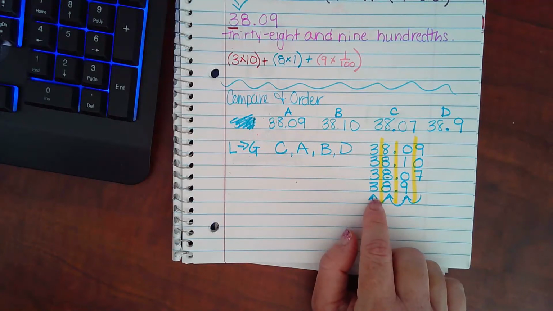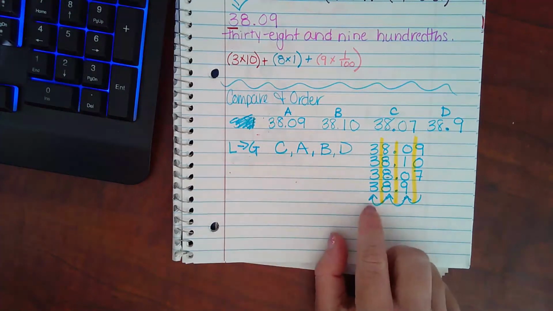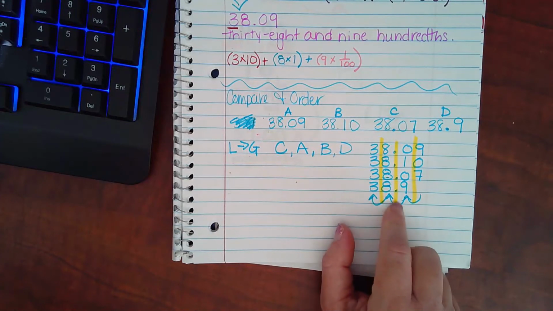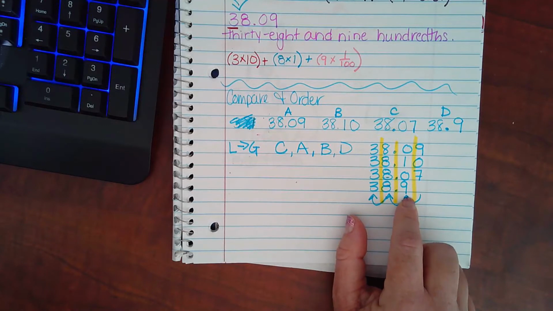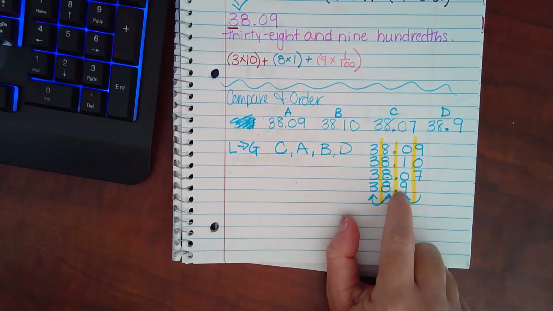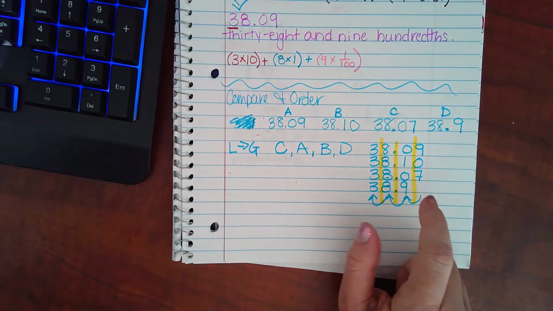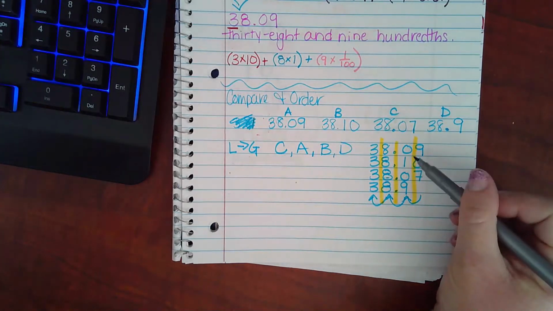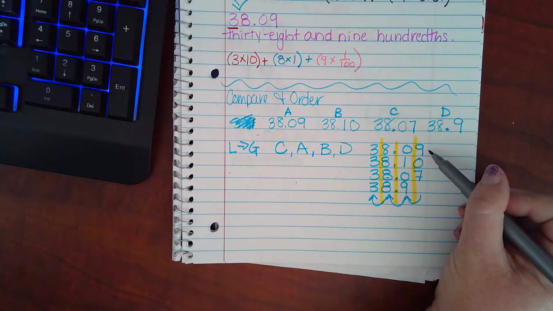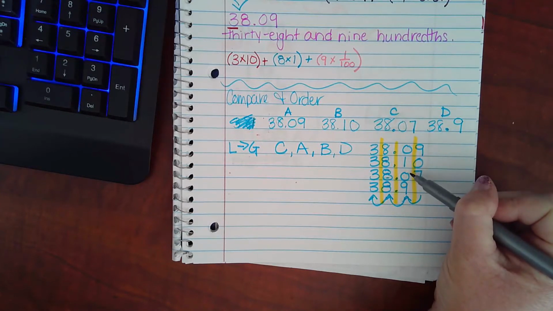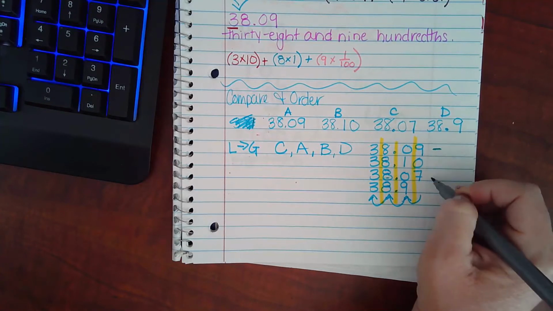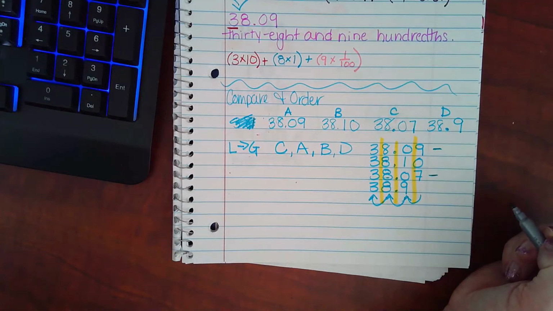So the first number, we're doing least to greatest. First number is the same. Second digit is the same, and of course the decimal is the same. So then we're looking here. And we have 38 and 9/100ths and 38 and 7/100ths. So we would compare these two first because they both have a 0, the smallest digit within those numbers.